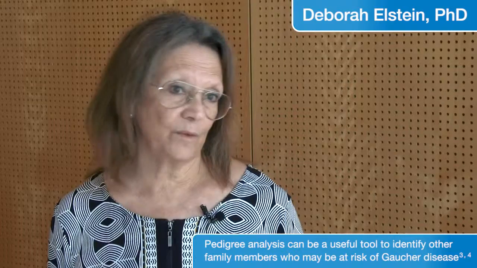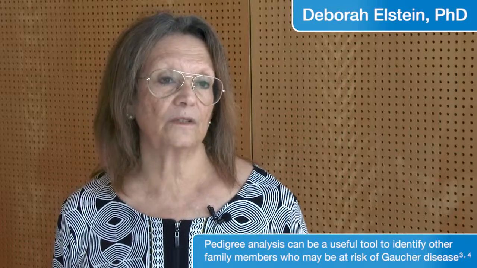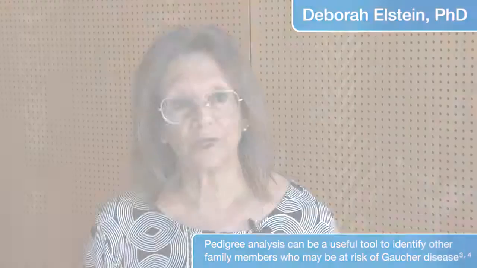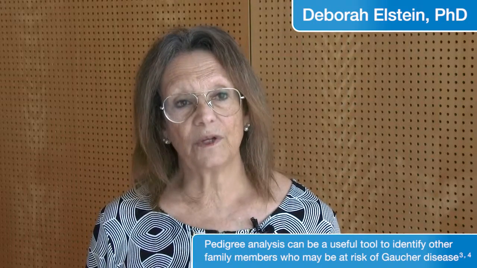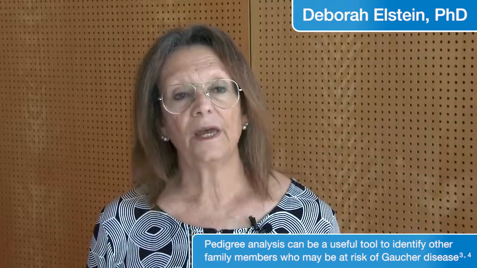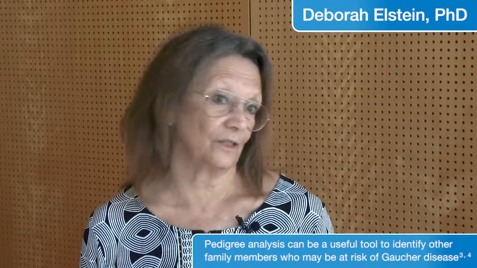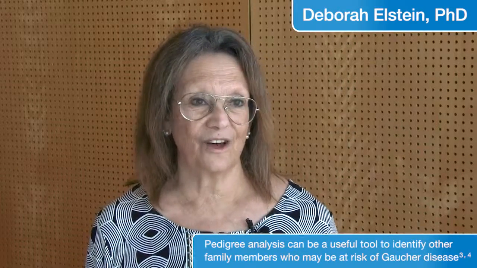So I'm very much in favor of talking to the members of the extended family, certainly first-degree relatives. We can do a blood test, and we could find out immediately whether or not the patient has low enzyme activity, and we can get the genotype all in one little blood evaluation. So it's not asking a lot.